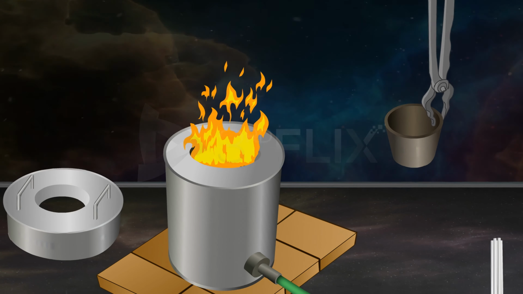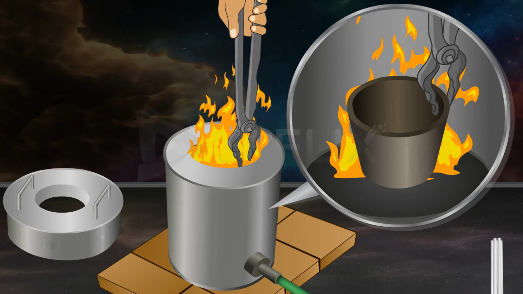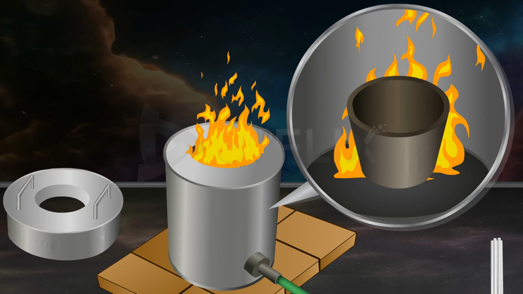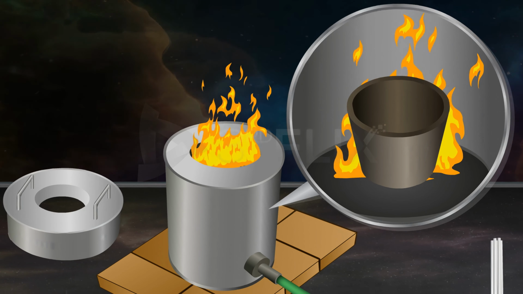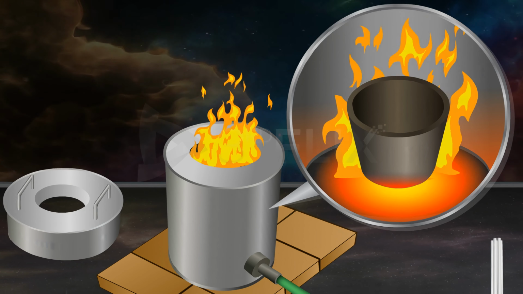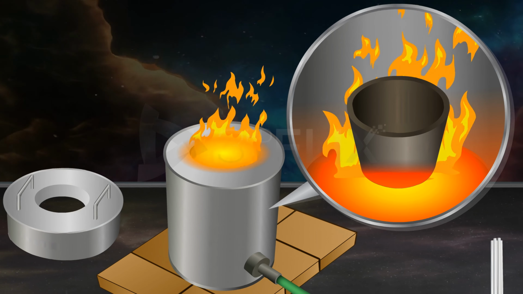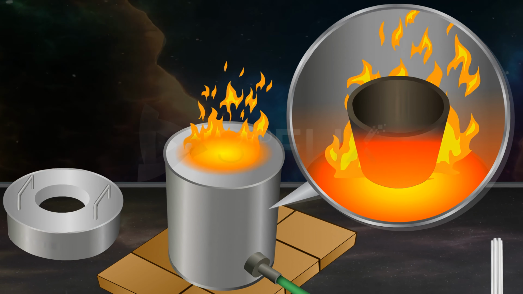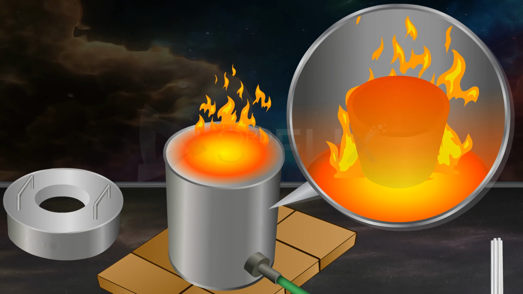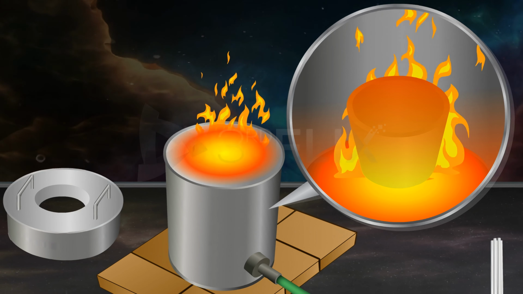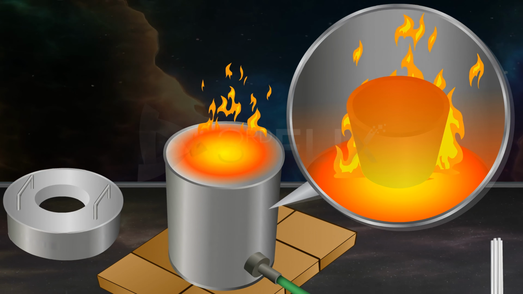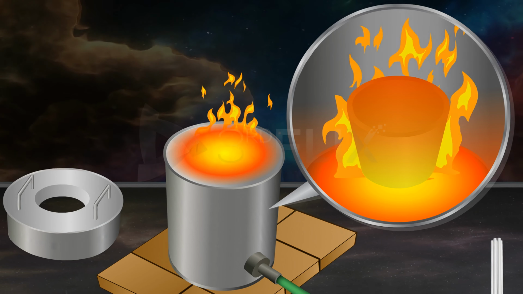Take a container and heat it in a furnace. At first, the base gets heated up. Upon continuous exposure in the furnace, the heat gets gradually transferred to the sides of the pan, making the whole pan red hot.